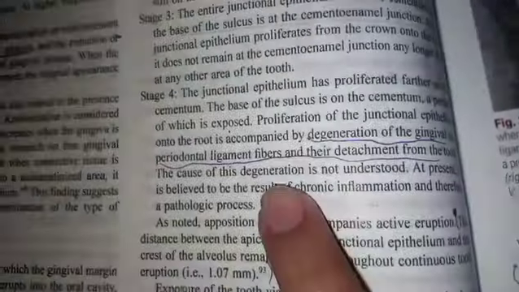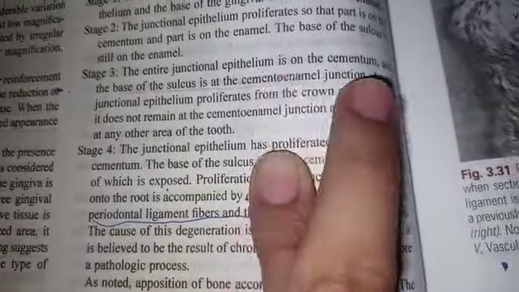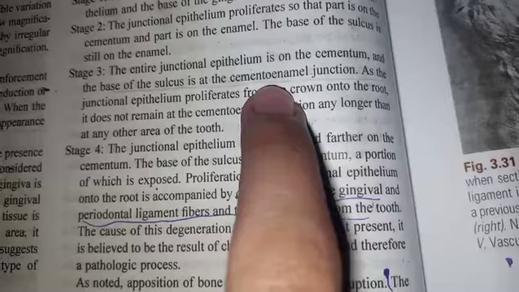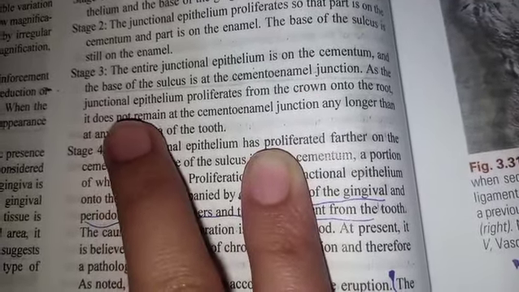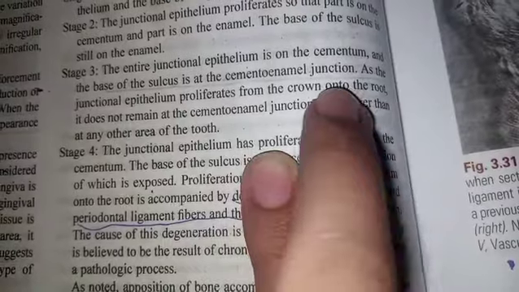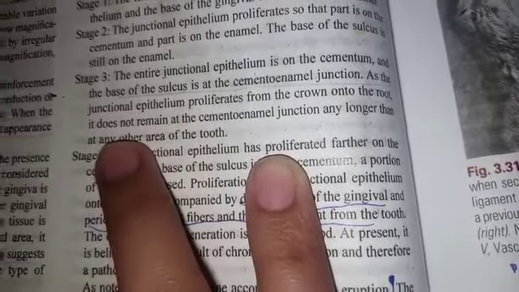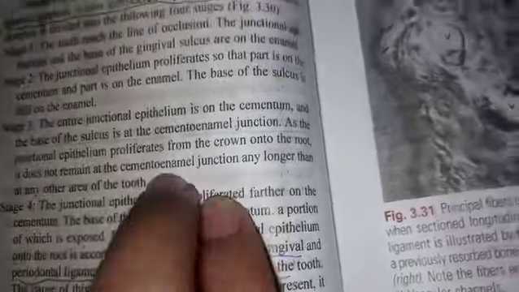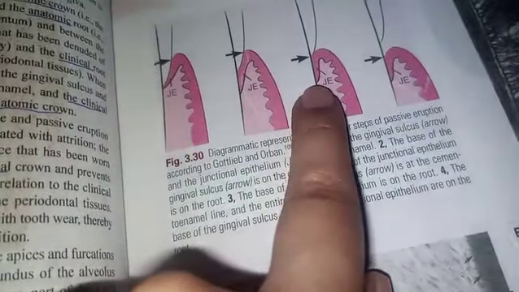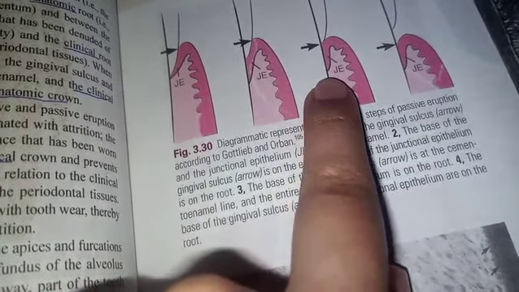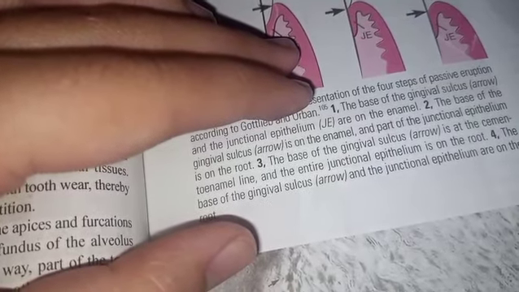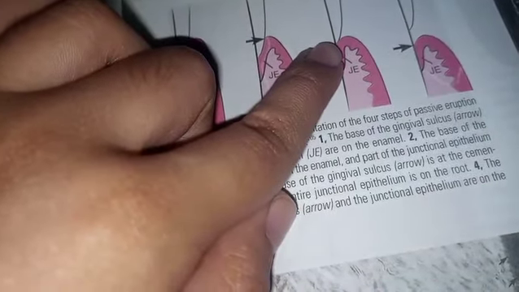In stage 3, the entire junctional epithelium is now on the cementum, and the base of the sulcus is at the cemento-enamel junction. The junctional epithelium also proliferates from the crown onto the root, but it does not remain at the cemento-enamel junction any longer, nor at any other area of the tooth. Now the junctional epithelium has completely moved towards the cementum, and they are saying that the sulcus is still present on the cemento-enamel junction.